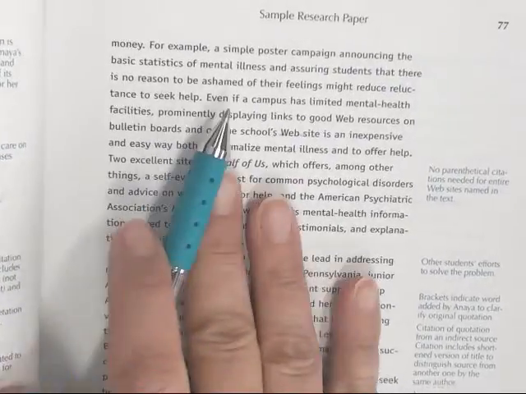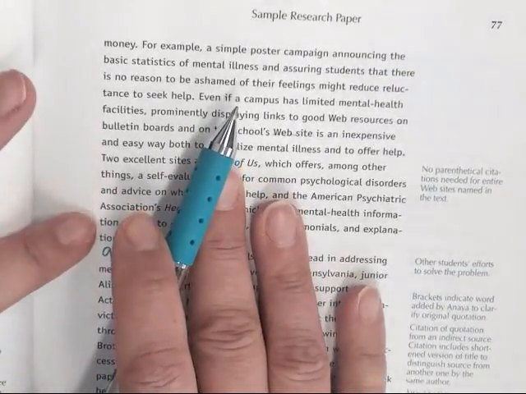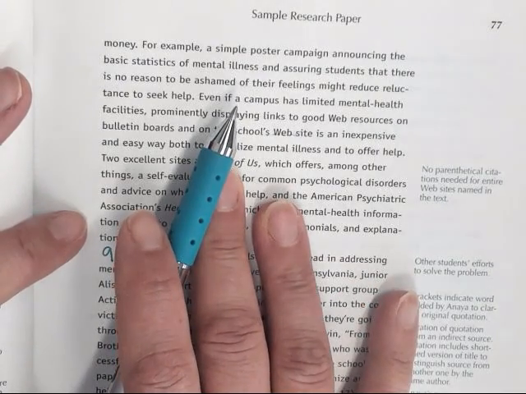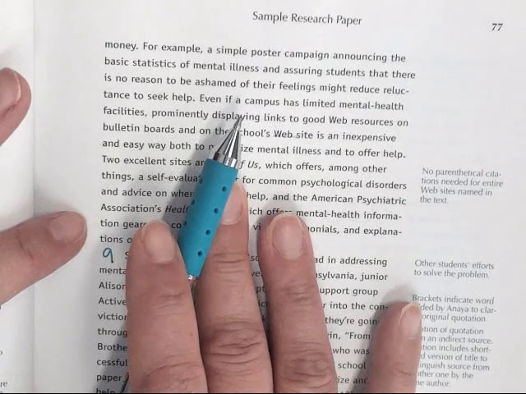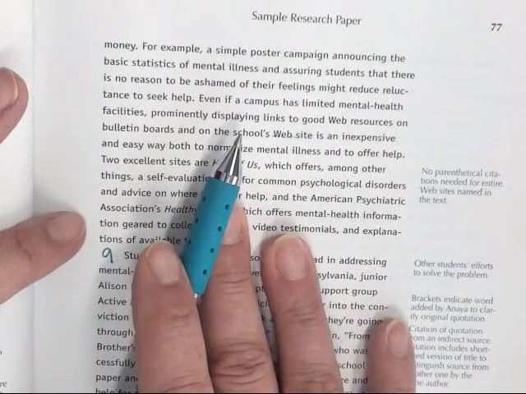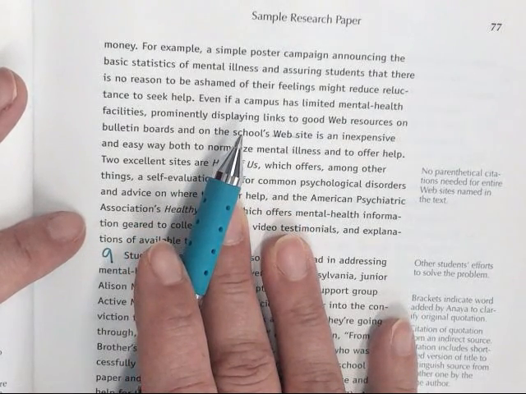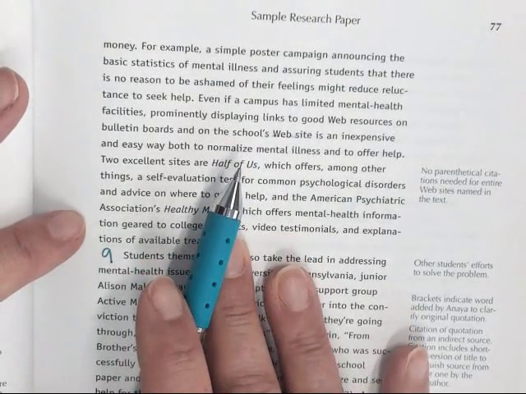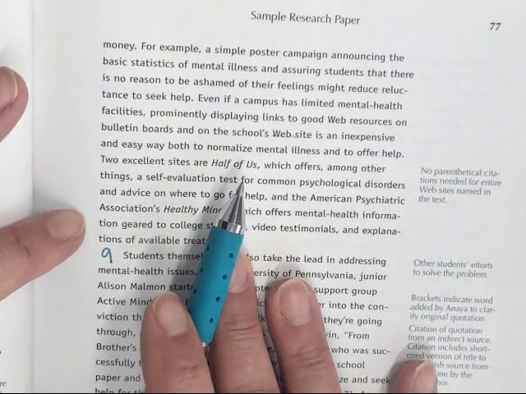For example, a simple poster campaign announcing the basic statistics of mental illness and assuring students that there is no reason to be ashamed of their feelings might reduce reluctance to seek help. Even if a campus has limited mental health facilities, prominently displaying links to good web resources on bulletin boards and on the school's website is an inexpensive and easy way to both normalize mental illness and to offer help.